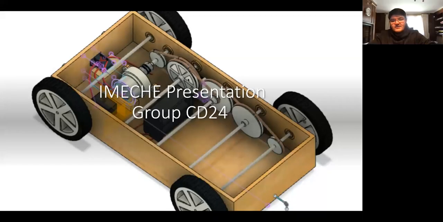Welcome to the IMechE design presentation, where we'll be discussing the main components of the design of our repeatable vehicle. First slide, please.